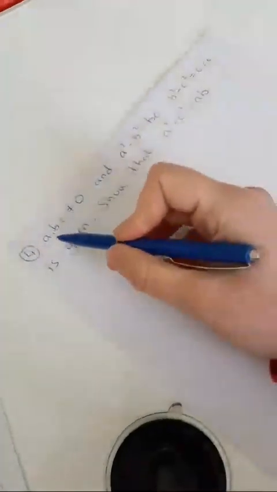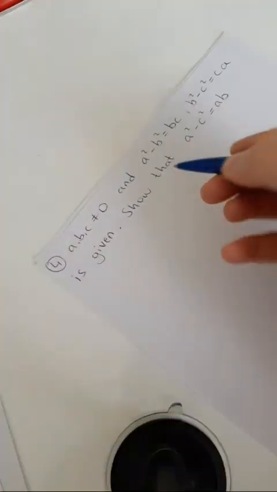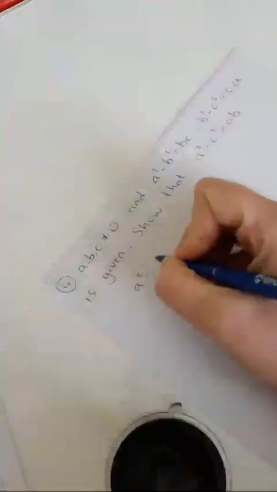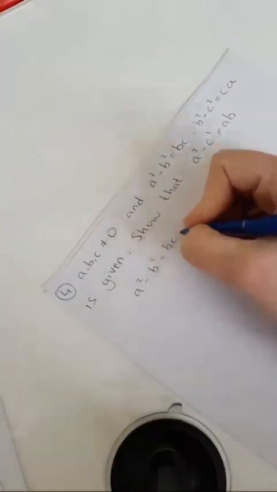Let me start with the fourth question. Given abc is not equal to 0, and a squared minus b squared is equal to bc, b squared minus c squared is equal to ca. Show that a squared minus c squared is equal to ab. I will take the first given equation, a squared minus b squared is equal to bc.